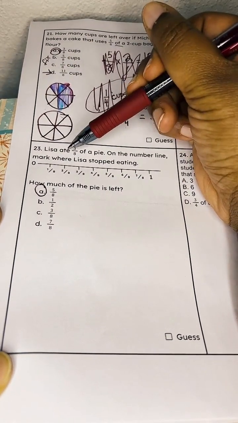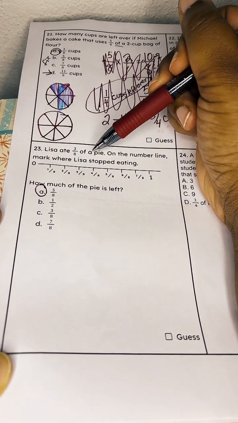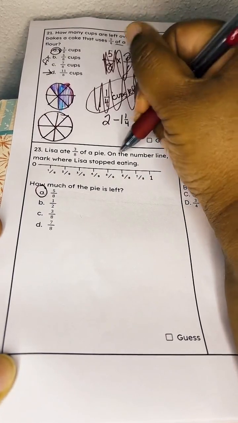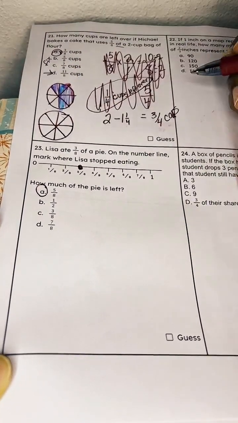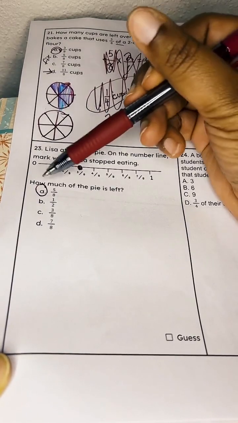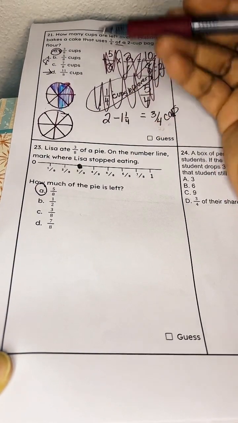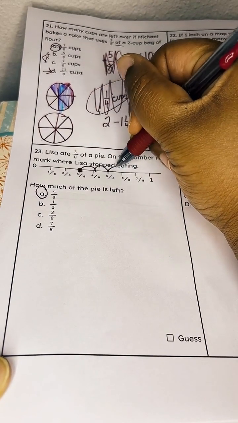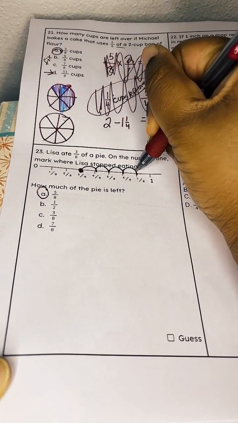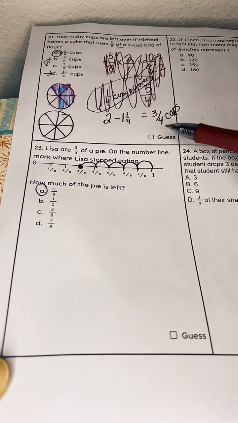So Lisa ate 3/8 of the pie. Good, Vicky. Okay, so on the number line, mark where Lisa stopped eating. She stopped eating here. Good. How much of the pie was left? 1, 2, 3, 4, 5.